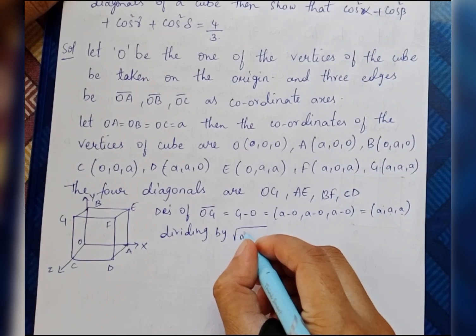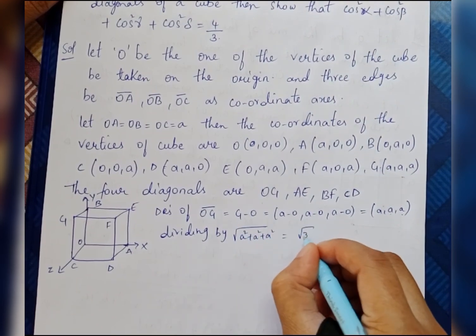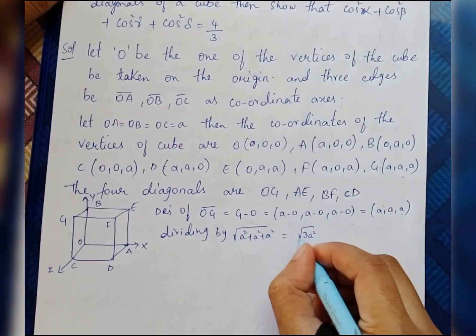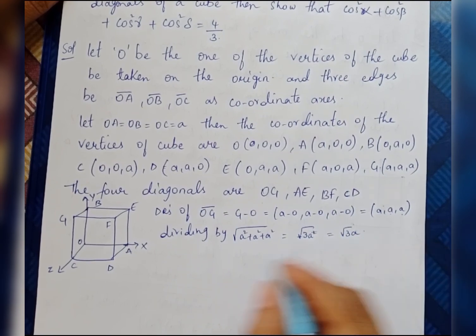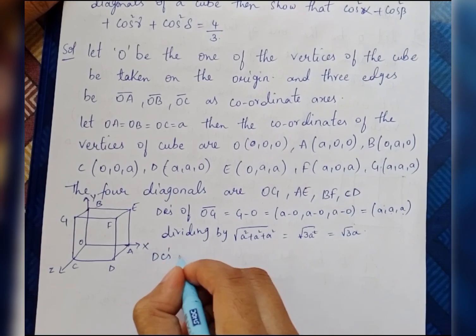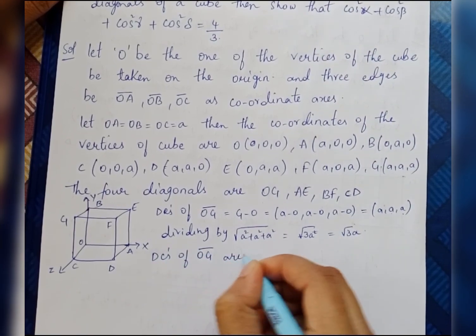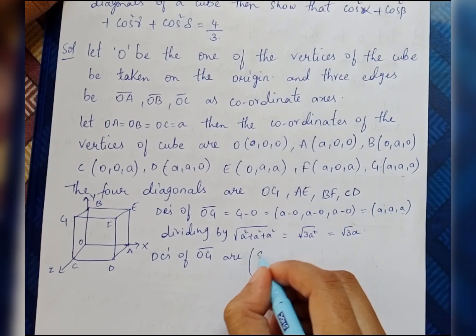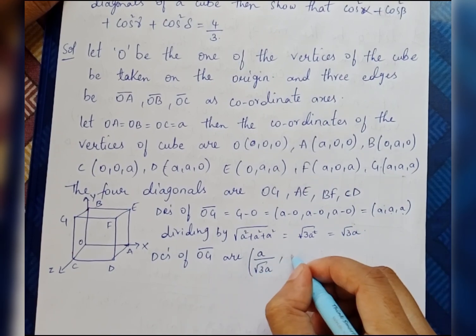So it is a² + a² + a², which is 3a². For a², the square and root get cancelled, so it is √3 a. So the DCs of OG are a by √3a, a by √3a, a by √3a. If you remember the formula, you can write this.